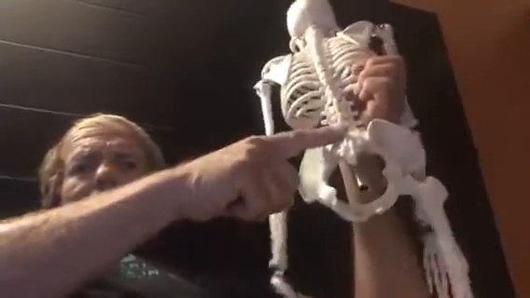Let's see, I think we've covered them all, the skull, down to the vertebral column. Starting at the top, we have the atlas, the axis, the cervical vertebrae, the thoracic vertebrae, and the lumbar vertebrae, down to the sacrum and the coccyx.